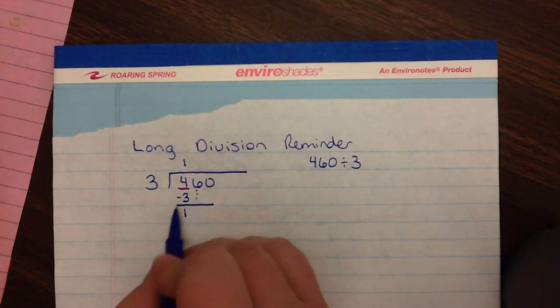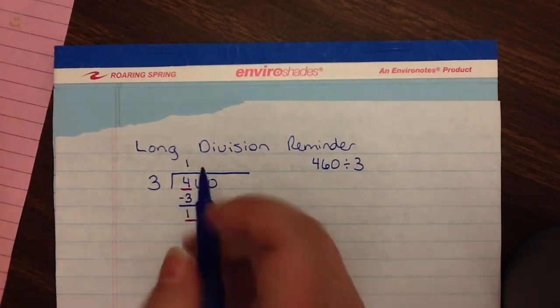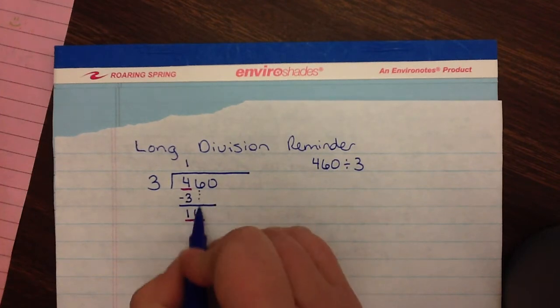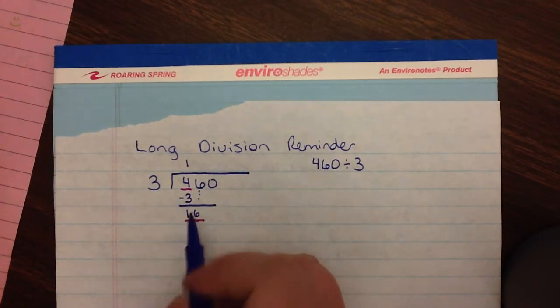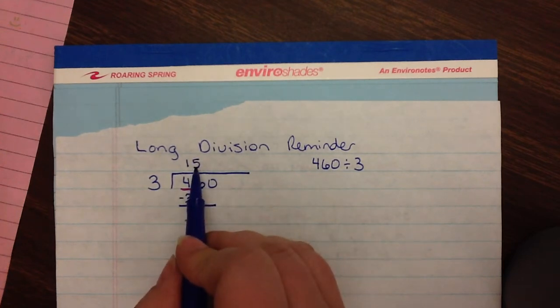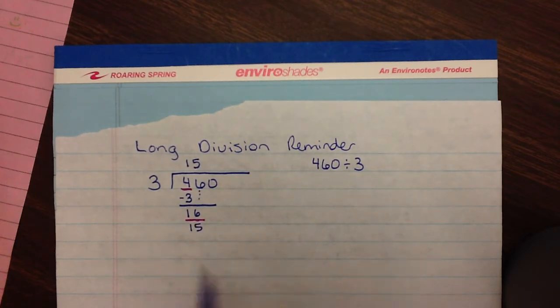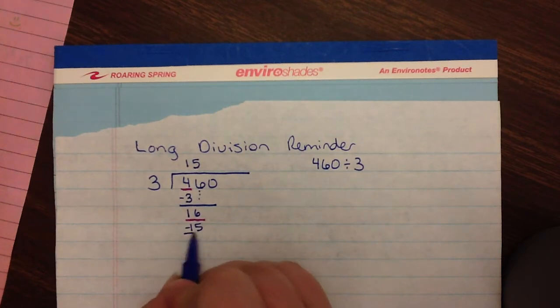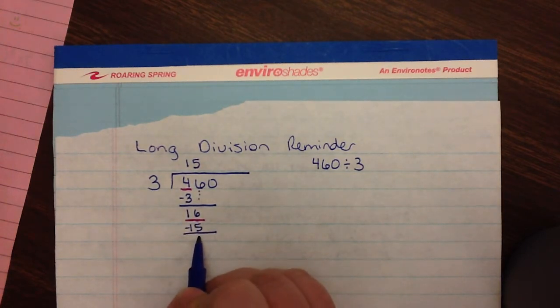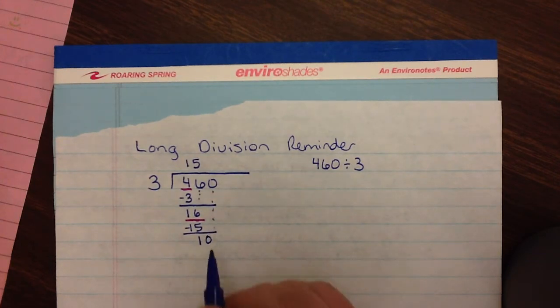Then my first term is now down here. But 3 doesn't go into 1, so I have to bring down my next number. How many times does 3 go into 16? Well, 3 goes into 16 5 times. Now I take this next term up here and multiply it by 3, and I get 15. Again, change the signs and add. 16 plus negative 15 is 1. 3 doesn't go into 1, so I bring down my 0.